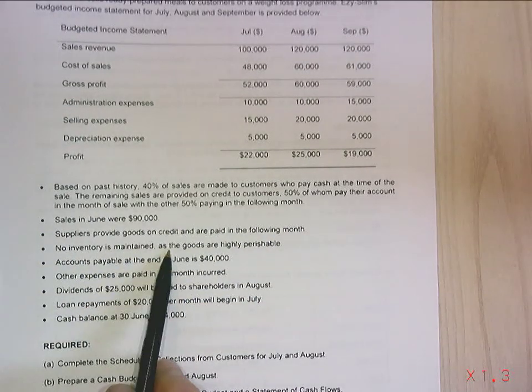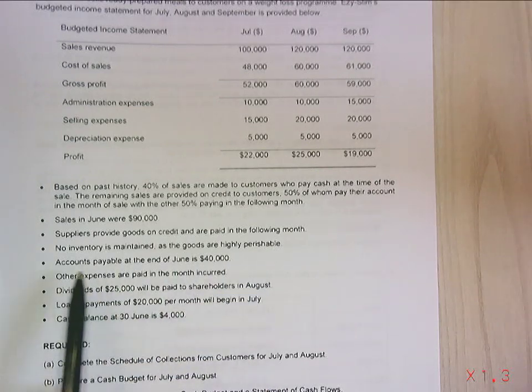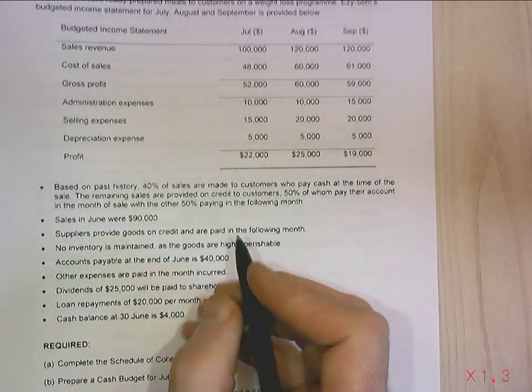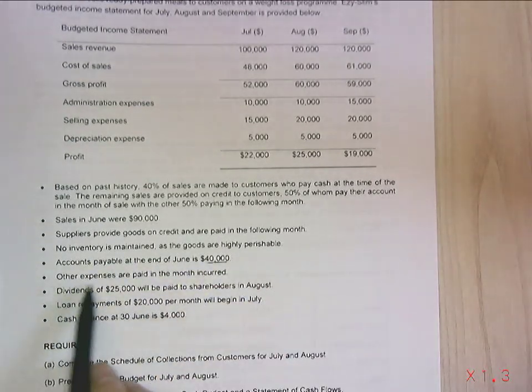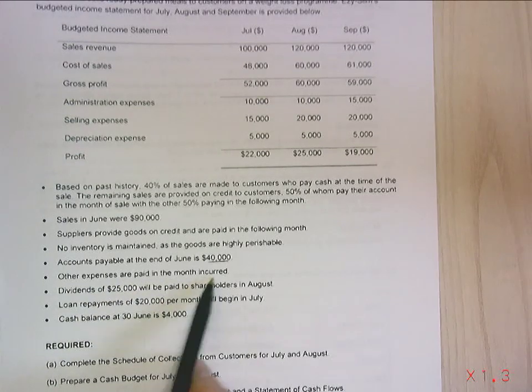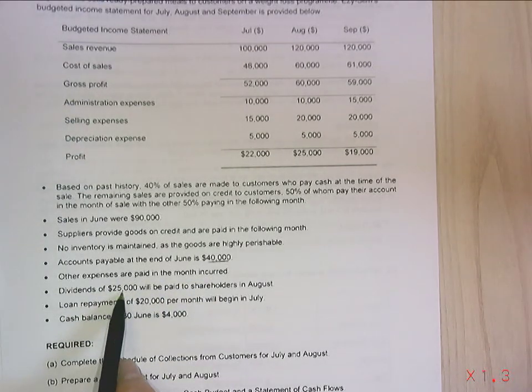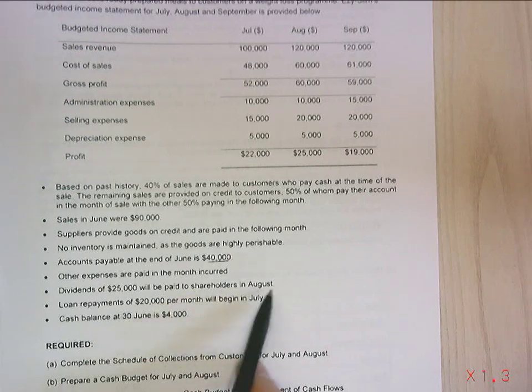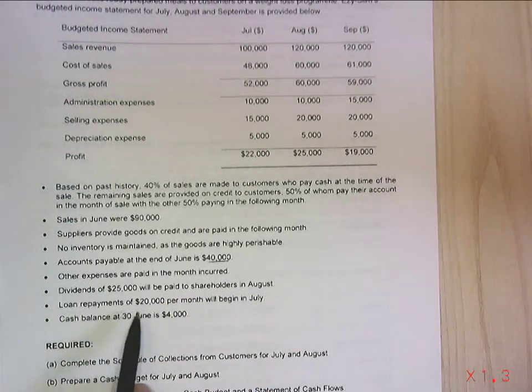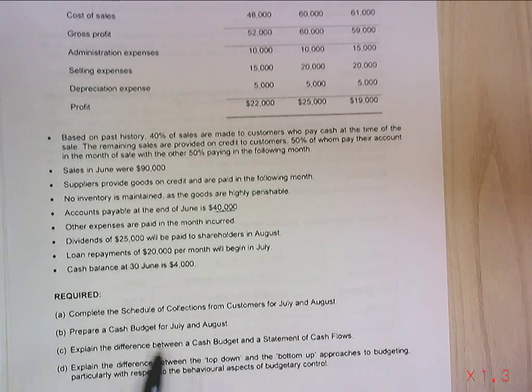No inventory is maintained as the goods are highly perishable. Accounts payable at the end of June was $40,000. Other expenses are paid in the month they are incurred. Dividends of $25,000 will be paid to shareholders in August. Loan repayments of $20,000 per month will begin in July, and the cash balance at the 30th of June is $4,000.